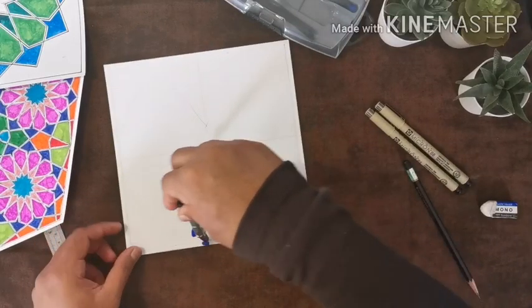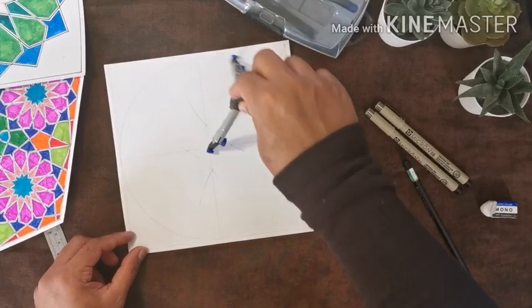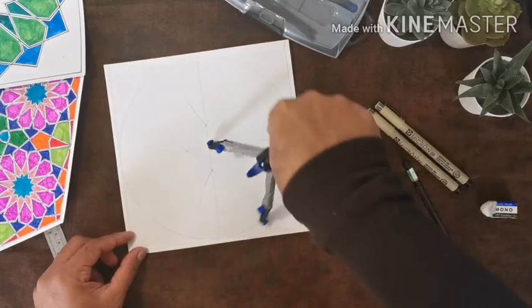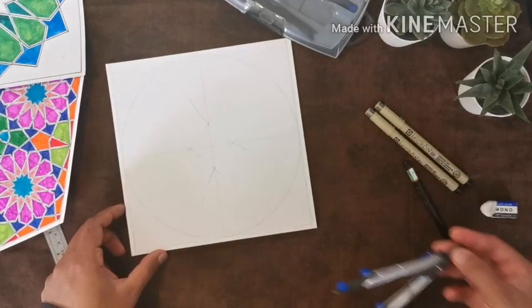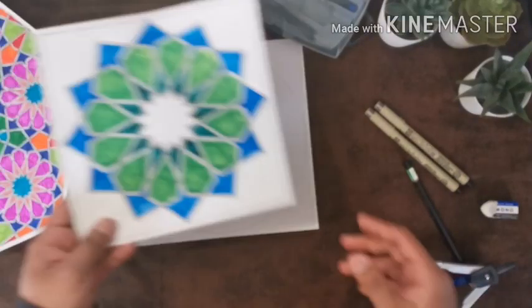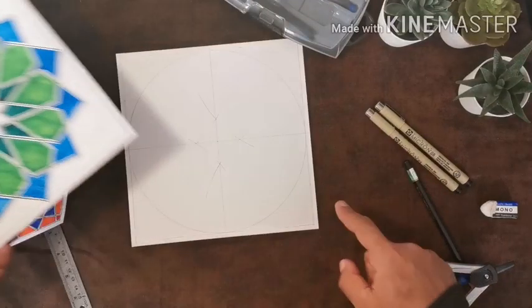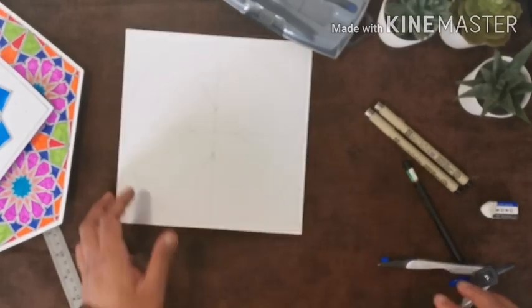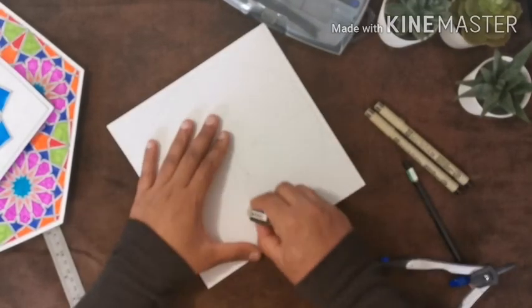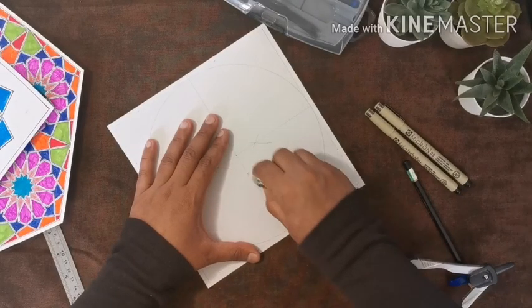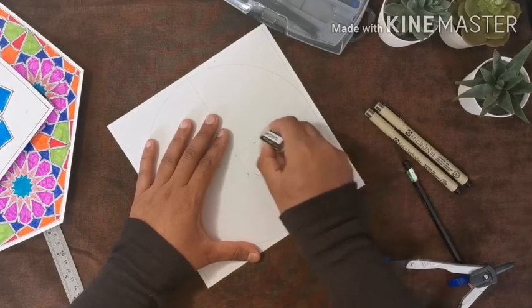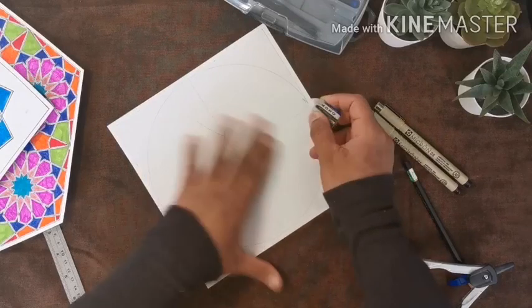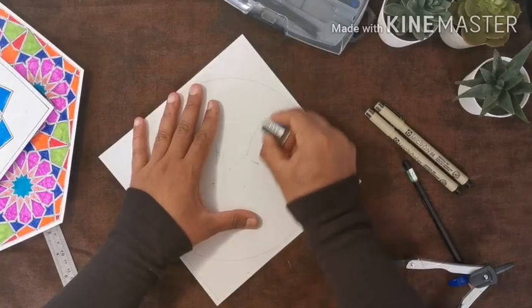Now hereafter you have to make sure that whatever you are drawing, you should make it very light, then only you will get a clean drawing like this. Otherwise you will get all the lines around and it will not look good. Now we can rub off these arcs which we don't need anymore. It was just to make those points.